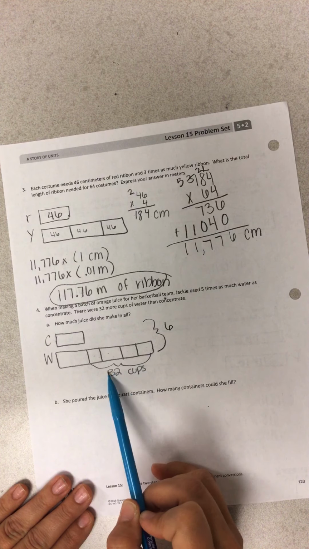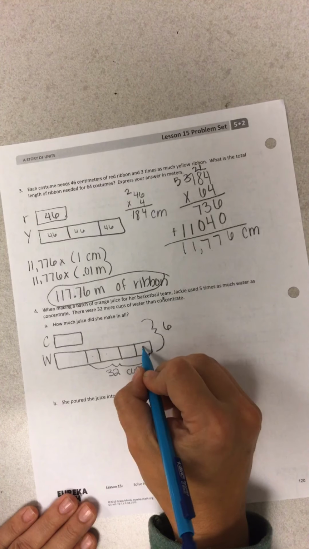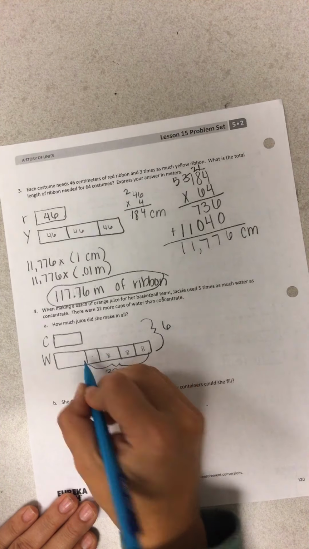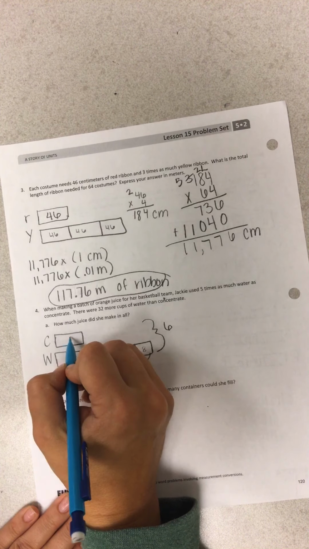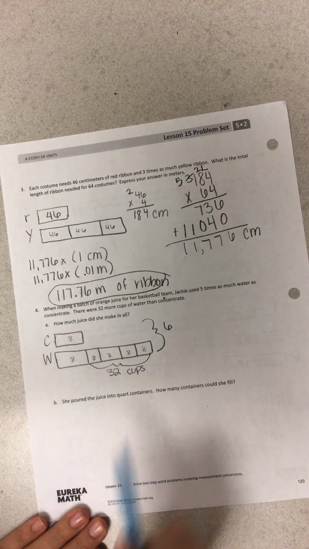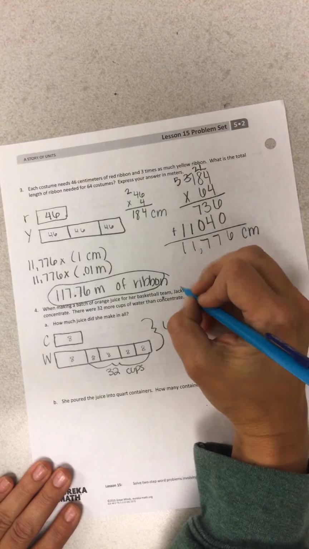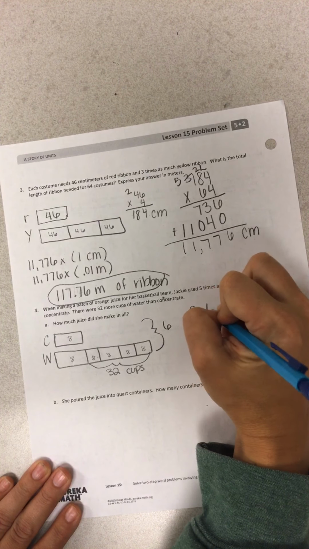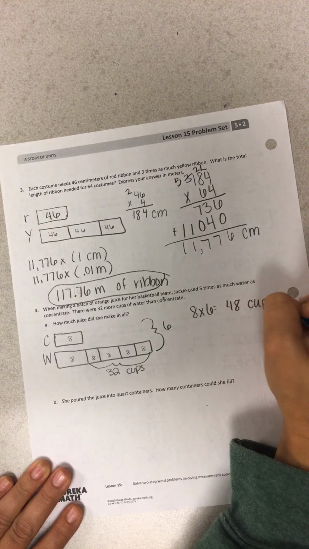If I take 32 and divide it by that 4, it's going to be 8. So each unit is going to equal 8. I'm going to take this 8 and multiply it by 6. So 8 times 6, she made 48 cups of juice.